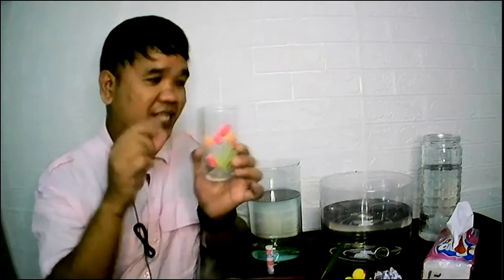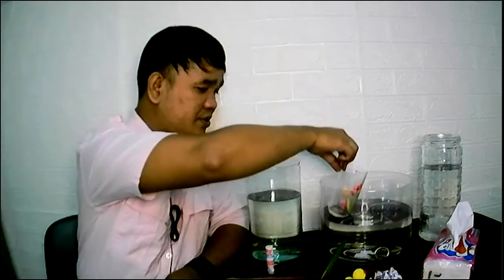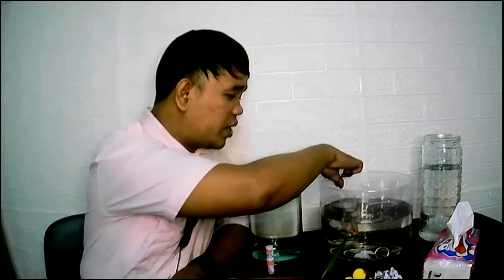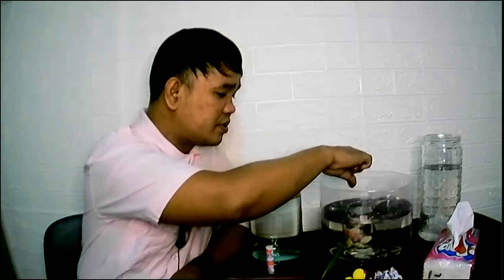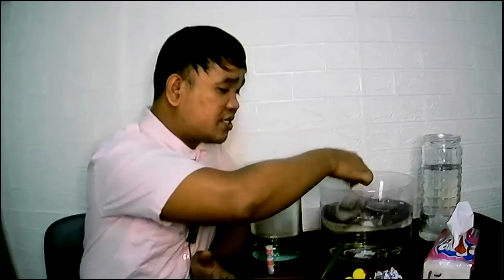This is a glass. It could be float or sink. Okay, let's watch this. This one could be sink because the volume is put inside the water.